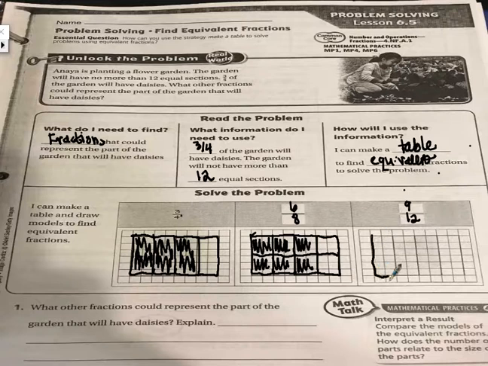I'm going to go back and draw. Now I'm breaking it up into even smaller pieces, so each one of these is 1/12. So if I fill in 9 of them, 1, 2, 3, 4, 5, 6, 7, 8, 9.